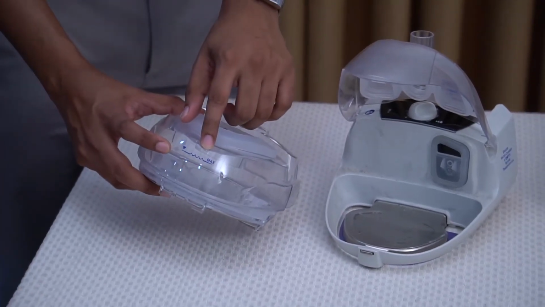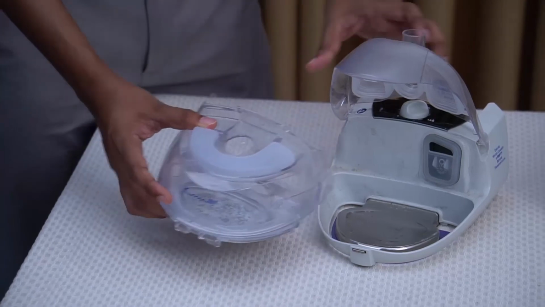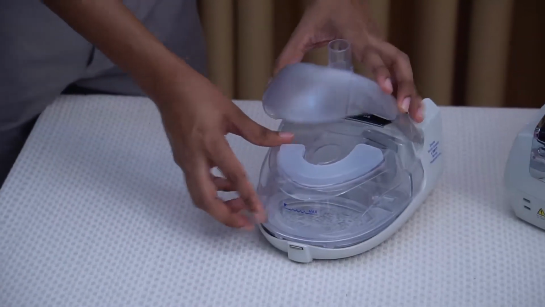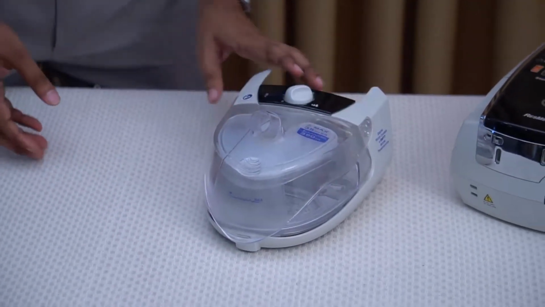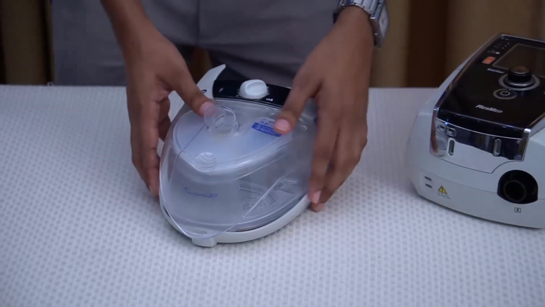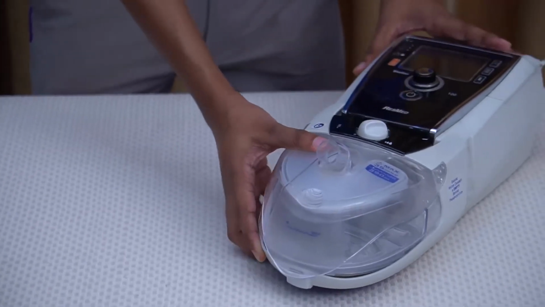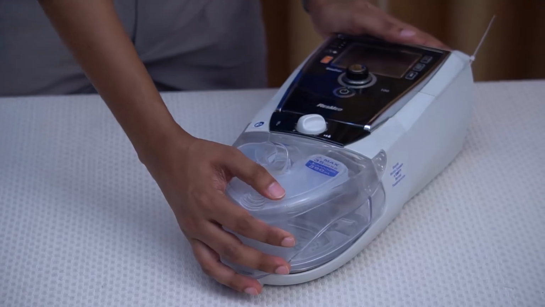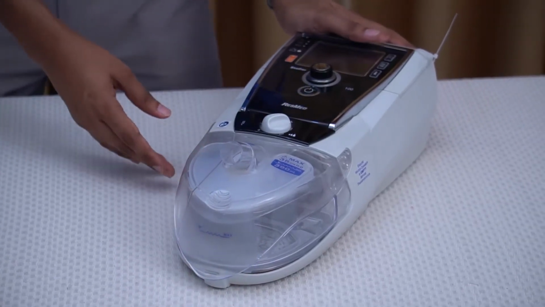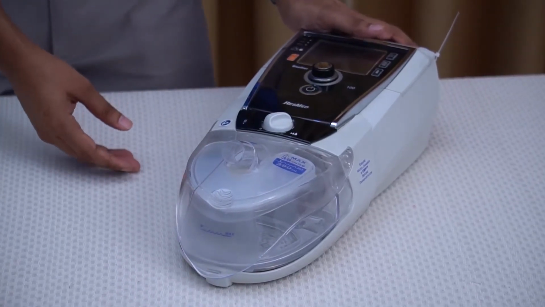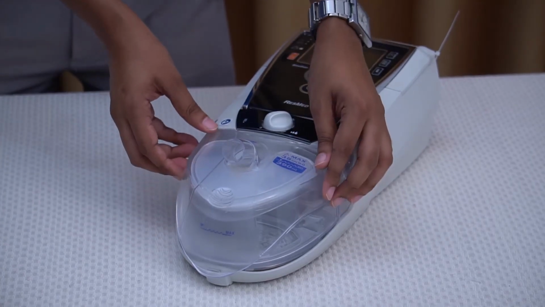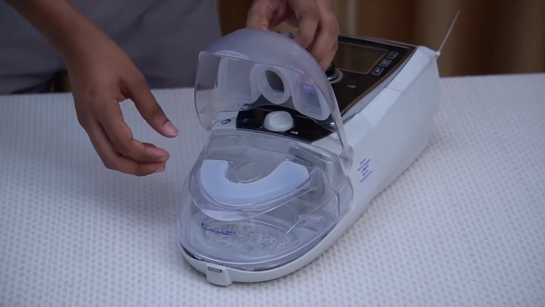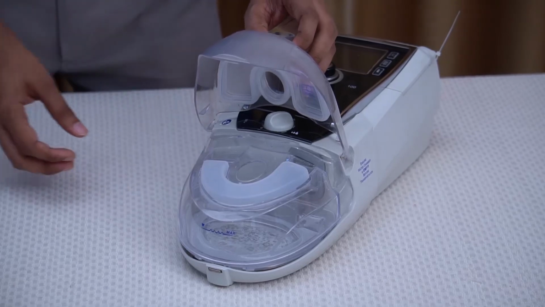Once you fill up the container, place it back and close the lid. Then we can connect the humidifier to the main unit by pressing it in. Of course, we do not need to remove the humidifier to fill up the water container.